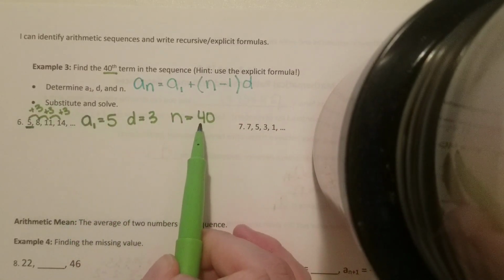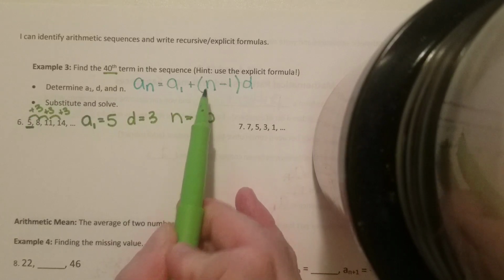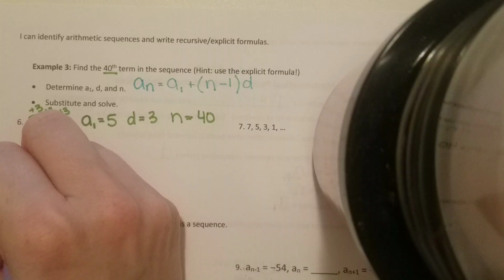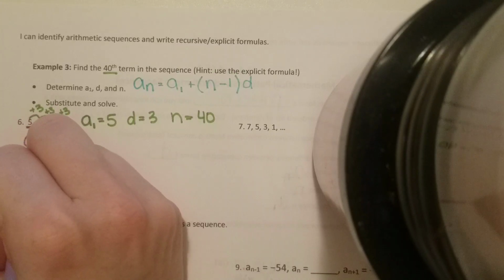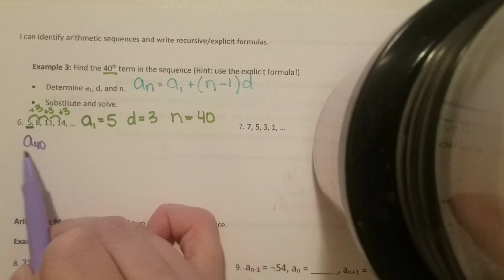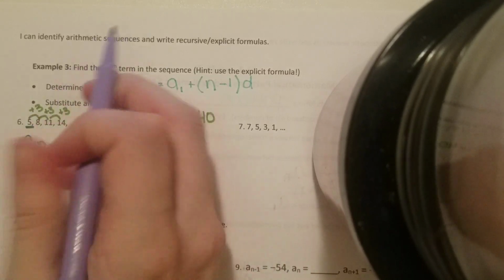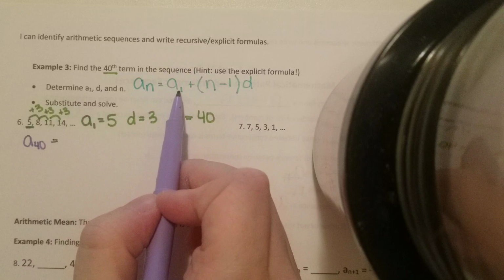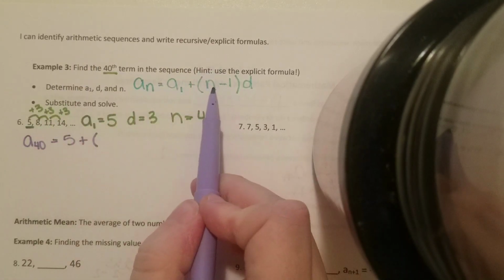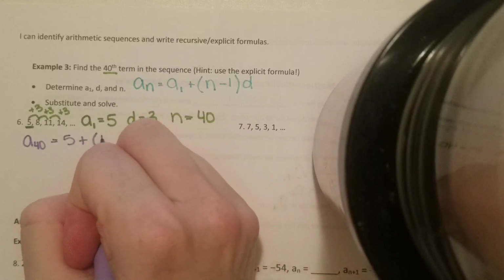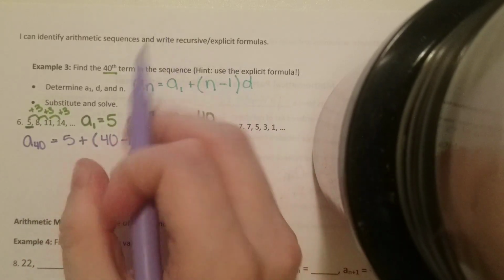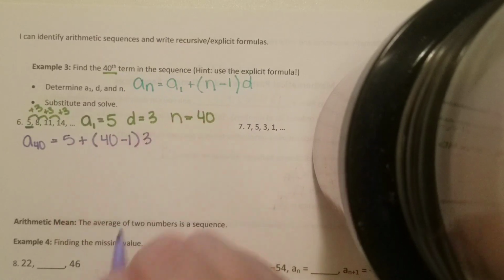So we have these three things. We're going to take them and plug them into this equation right here. Our n is 40, so a sub 40, the 40th term, equals a sub 1, which we said was 5, plus our n, which is 40, minus 1, because that's the equation, and then times d, which in this case is 3.